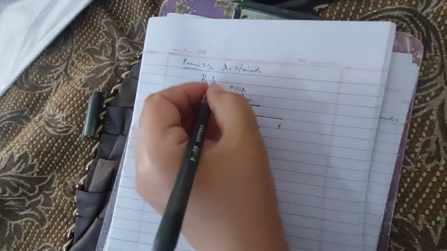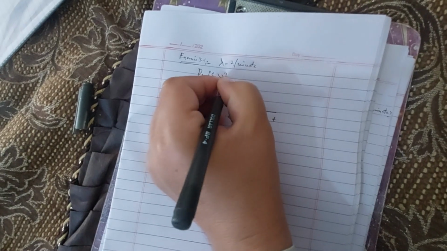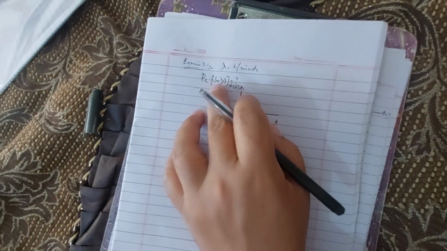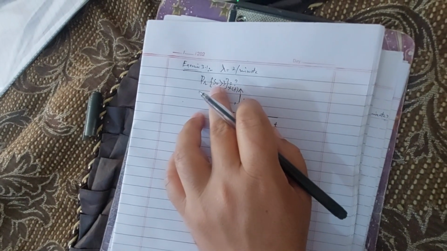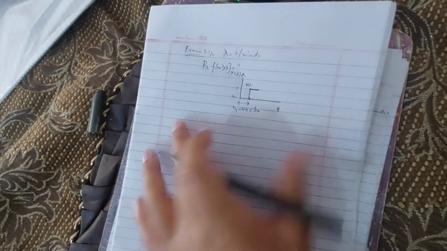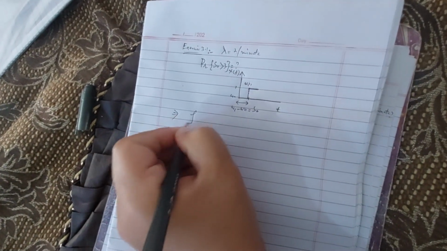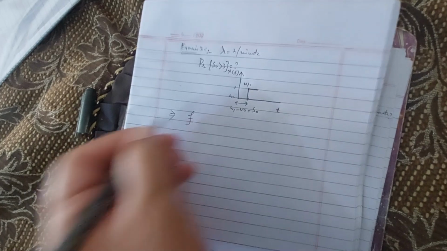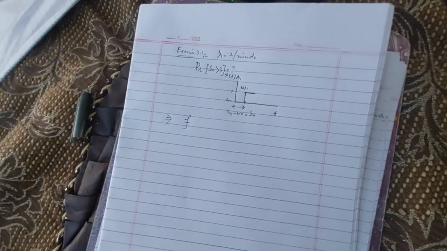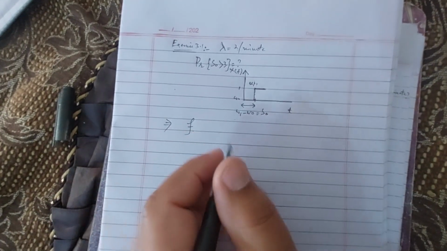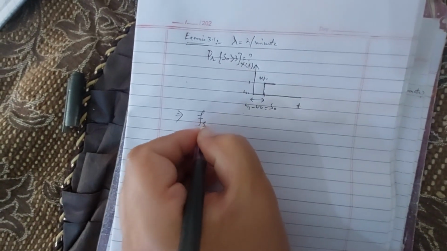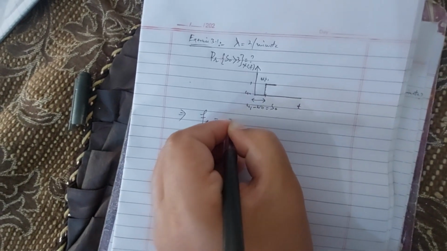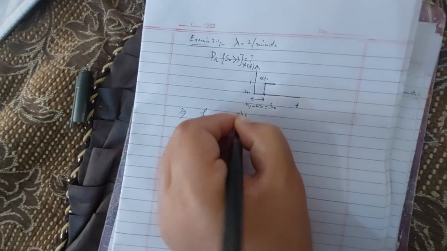Okay, so the probability that S0 is greater than 3 means the probability that the system emits the first particle after more than 3 minutes. To find this, we know that the PDF of the sojourn times, f of s_k, is equal to lambda e raised to the power minus lambda s.